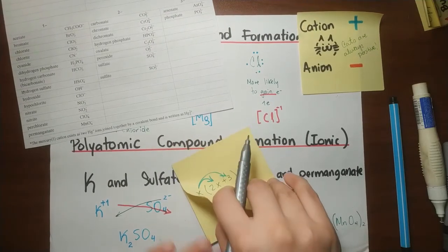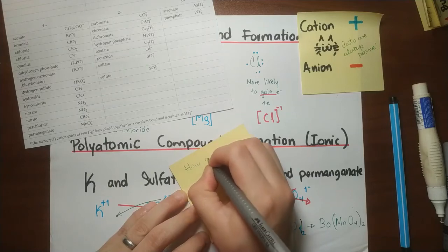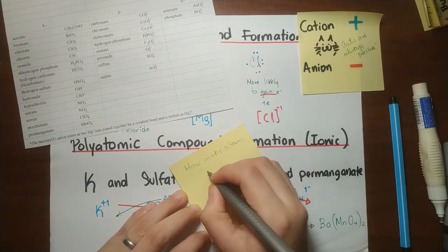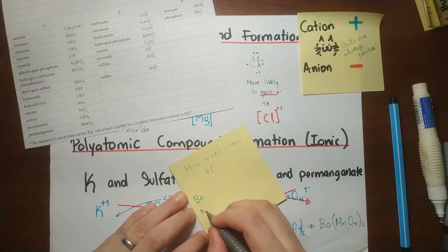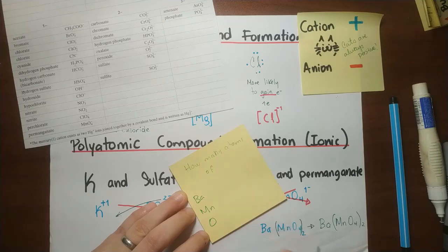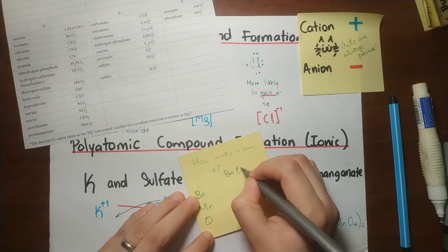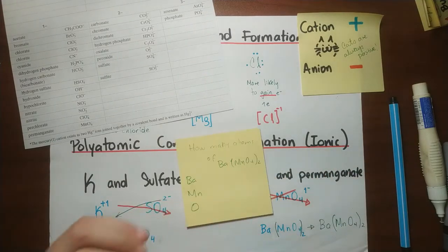So if I ask you, I want to know how many atoms of barium, manganese, and oxygen are there in barium permanganate. Okay, this is what you have. So what tells you about the number of atoms is the subscript.